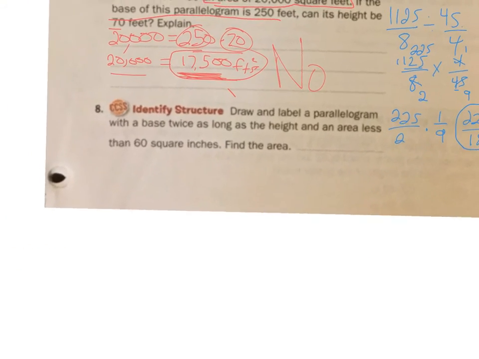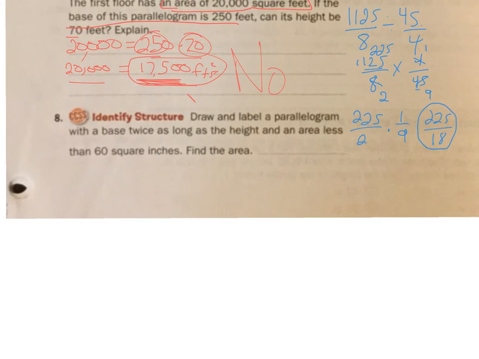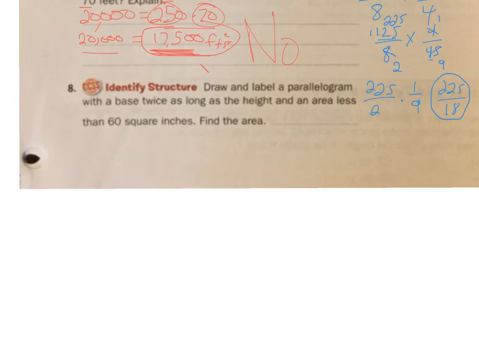Let's look at number 18. Draw and label a parallelogram with the base twice as long as the height and an area less than 60 square inches. Okay, so interesting.